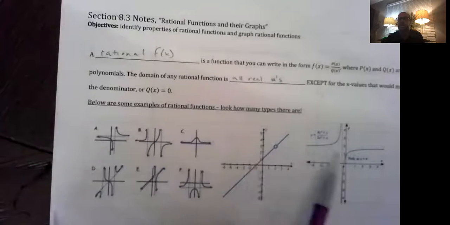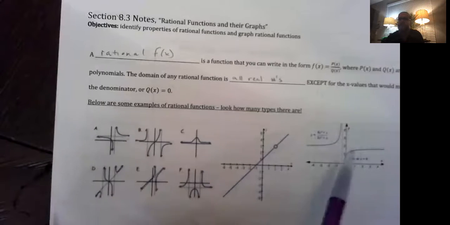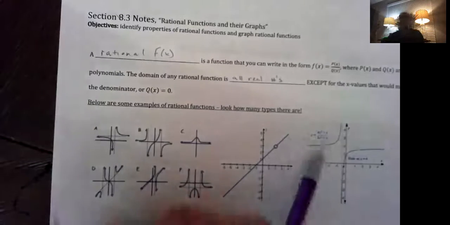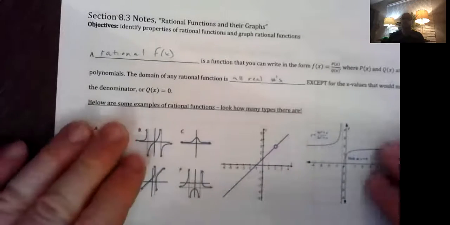If we take a look at these last two, this last one, notice there's just a hole in the middle, right? It's going, it's going, and there's a hole, then it jumps to the other side and keeps on going. And then this one has one vertical asymptote, one horizontal one, and we're good to go.